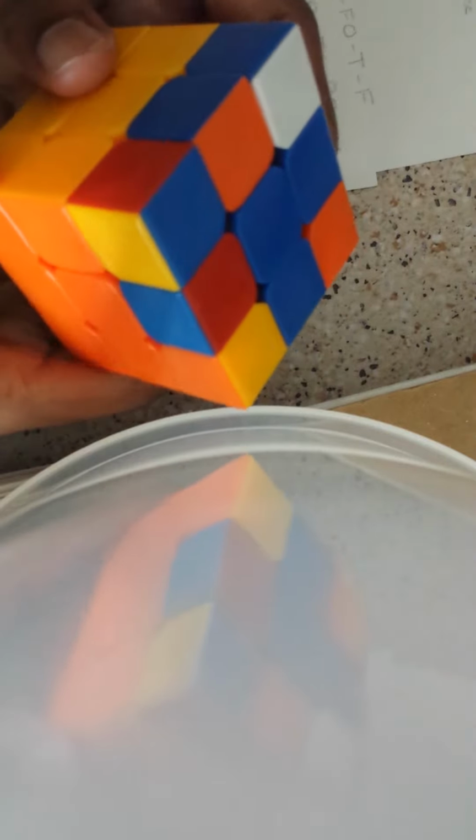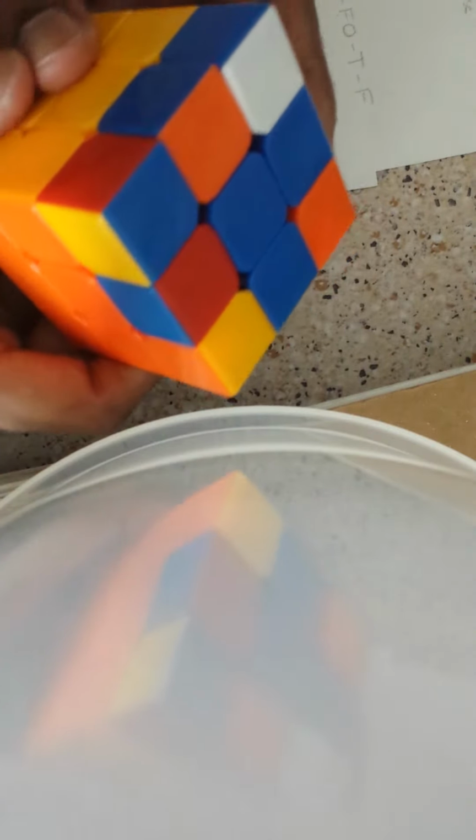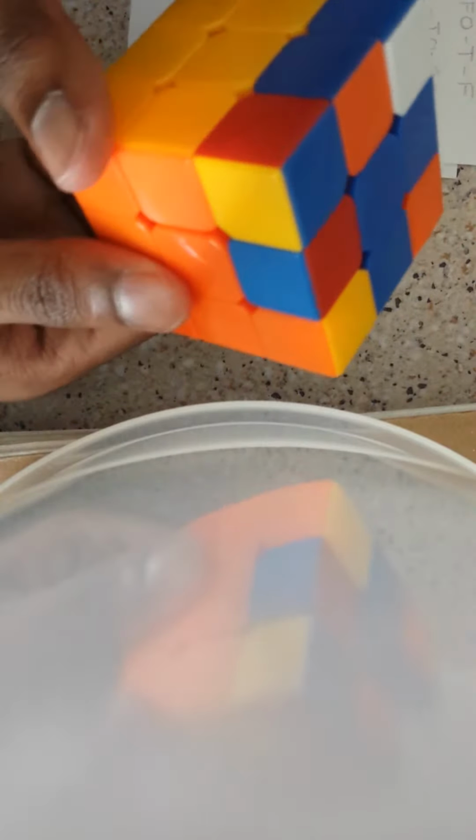Now if you have it in a configuration like this, where you have two blues right here, but two of them are not blue, you would use this formula. So you'd use the cross and this formula. Let's use that. You would hold it like this and then use that formula. So it would be front, right, top, right opposite, top opposite, and then front opposite. Now we have something like this.